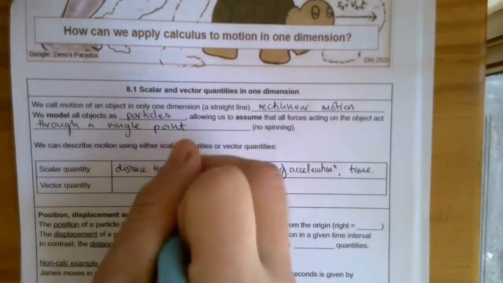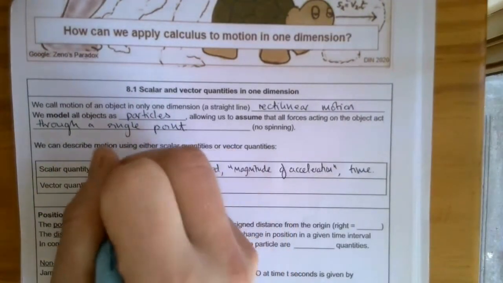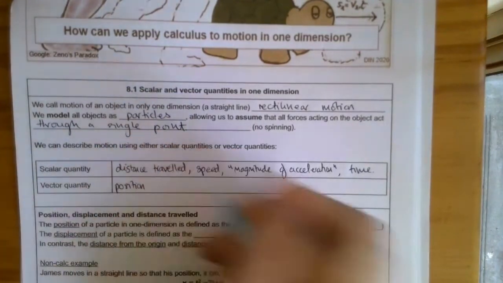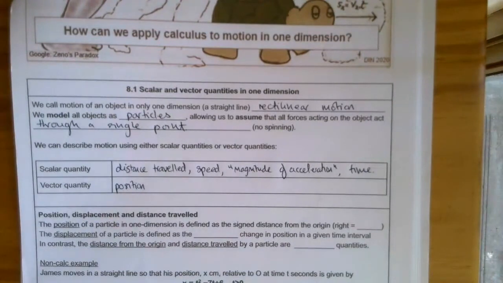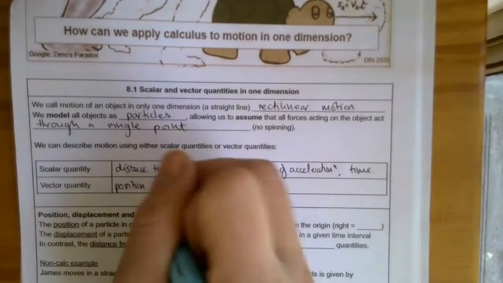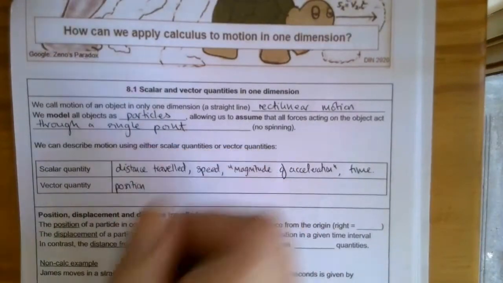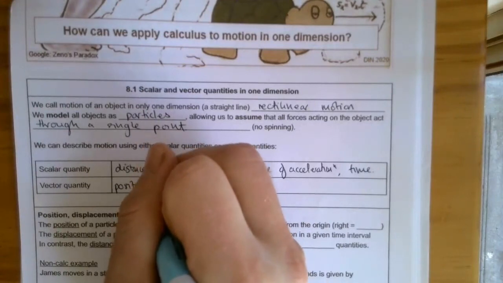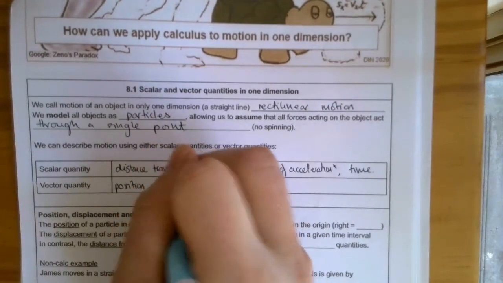In terms of vectors, well, the equivalent for distance travelled, we could have position, which is relative to the starting point or an origin. So we can consider a position to the right to be positive, a position to the left to be negative. And then we can also consider displacement.